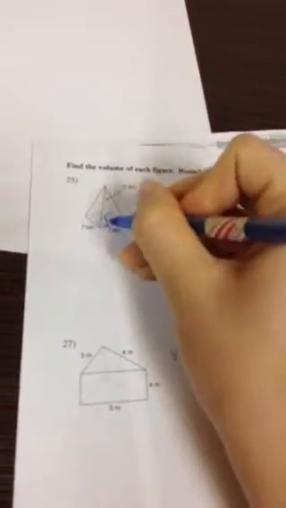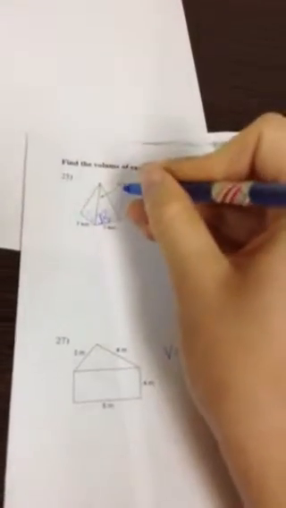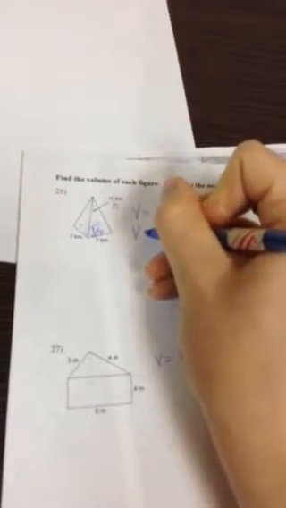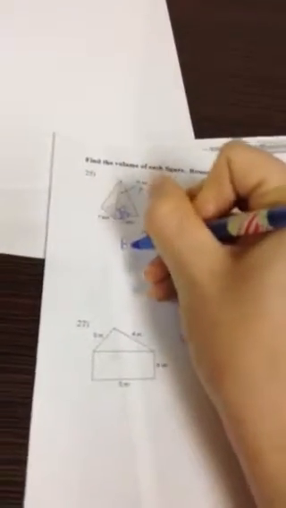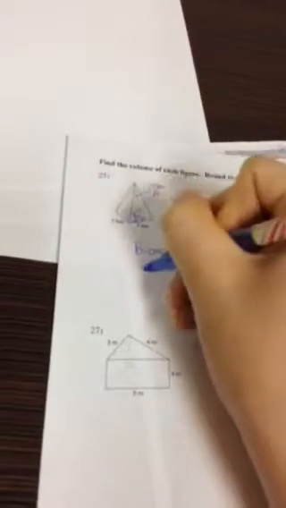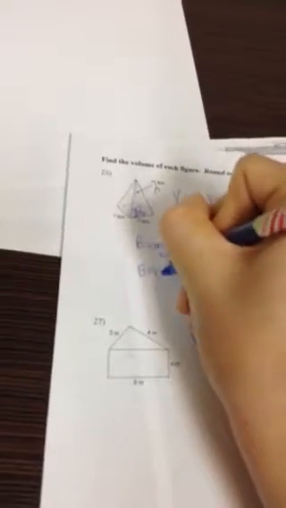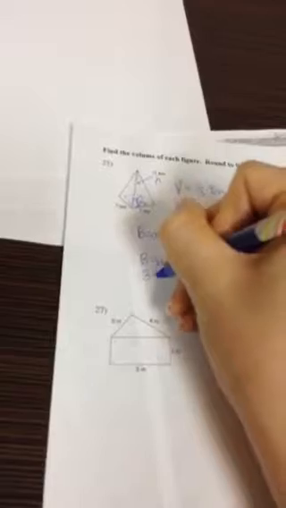So I have my square base with dimensions of 7 kilometers and 7 kilometers, and then I'm given my height is 11. So I'm going to substitute it in. Volume equals 1/3 capital B, guys. So capital B means area of the base. If your base is a square, I need to do side times side, which would be 7 times 7 to find what goes for capital B. 7 times 7 is 49. So capital B equals 49.